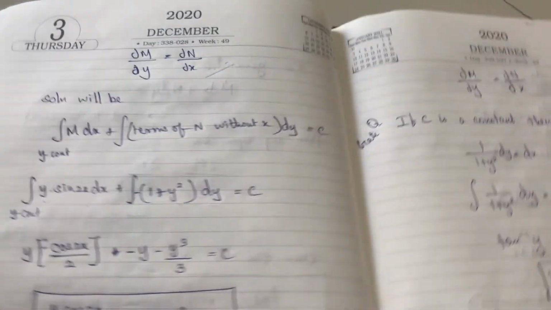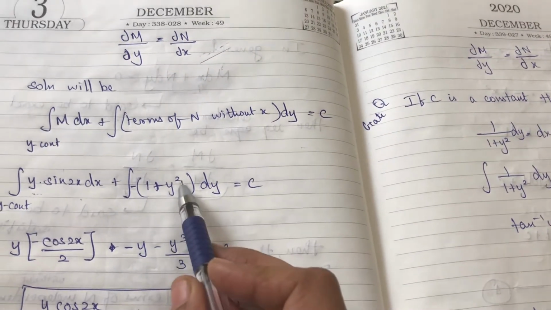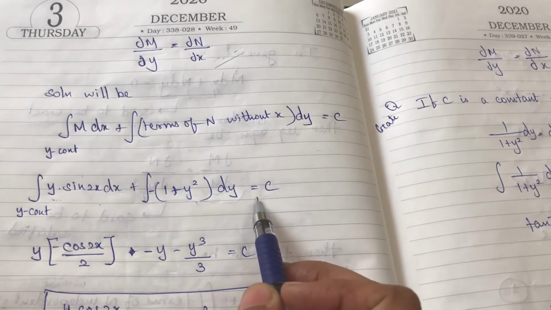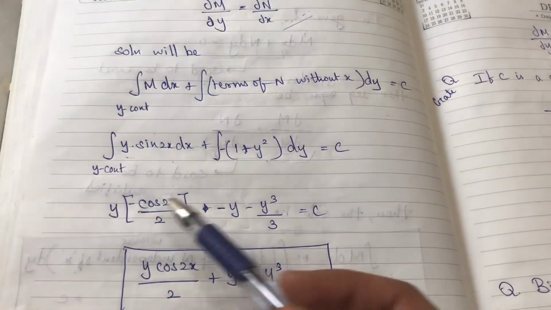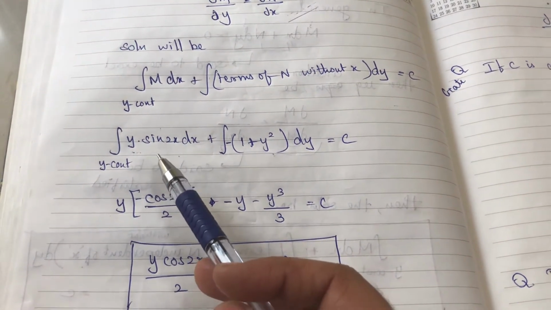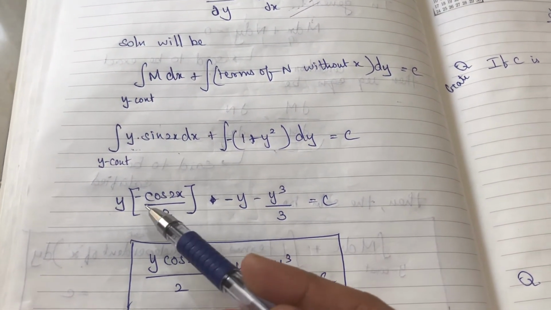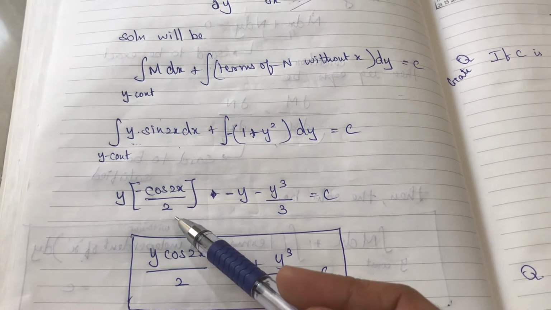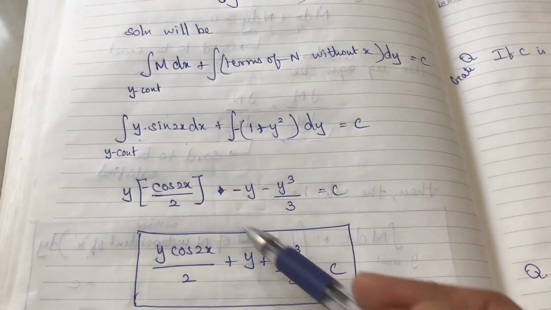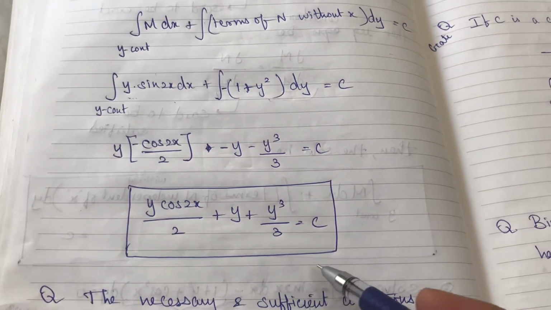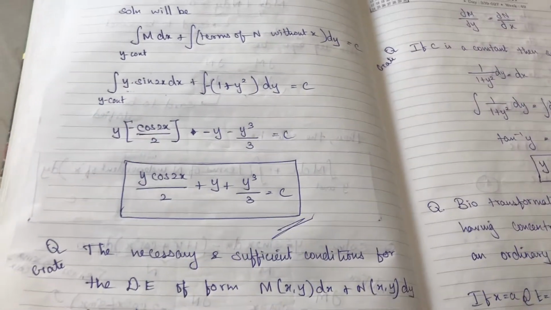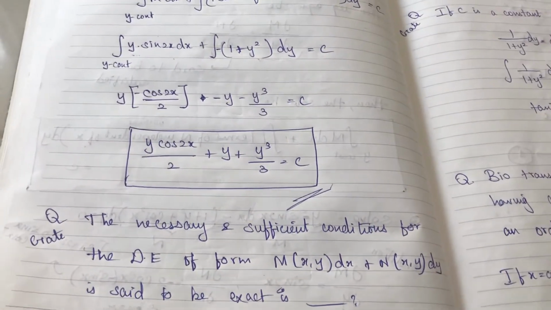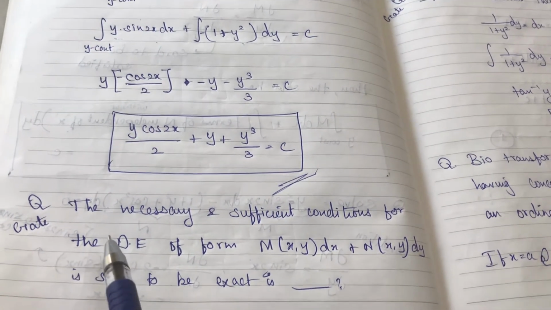So I am just writing minus of 1 plus y square alone, which is equal to c. Just integrate it. If I integrate sin 2x, it will become minus cos 2x by 2, right? After that, integrate these terms and write it as a single term. You will get the answer. That's it.